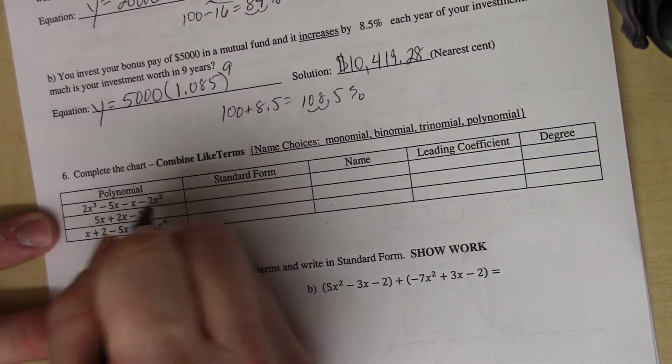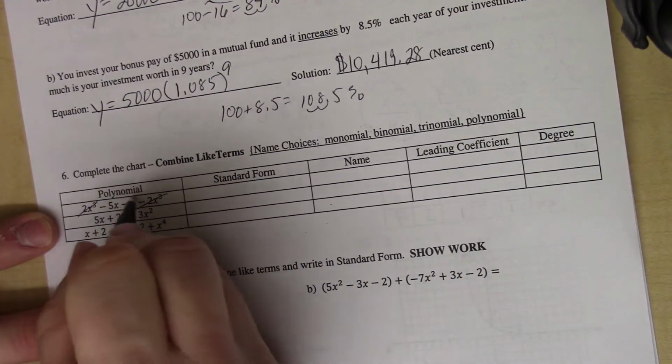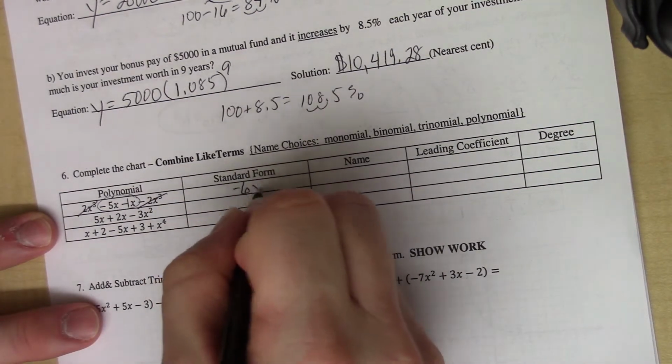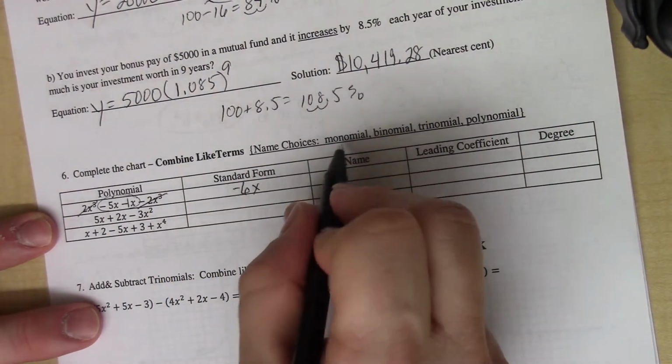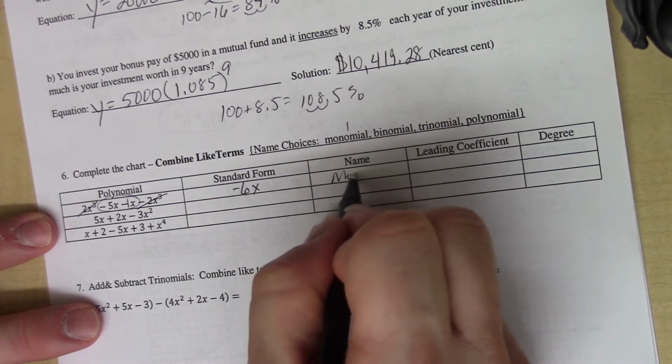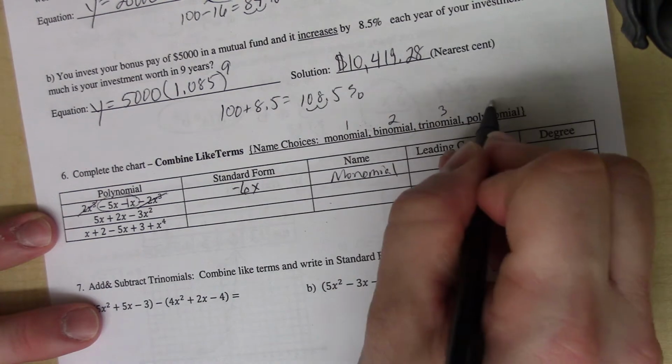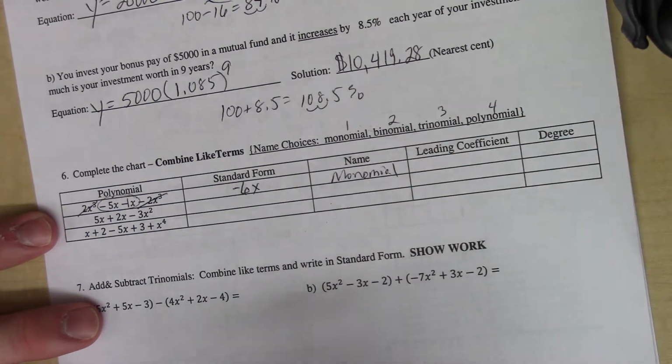So I've got a 2x cubed and a negative 2x cubed. They cancel each other out. I can combine those. That's a negative 5 minus 1. That's negative 6x. The name then, monomial means 1, so that's monomial. Binomial, trinomial, polynomial. Actually, it's technically 4 or more.